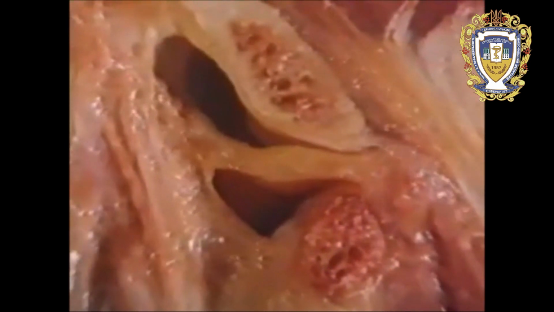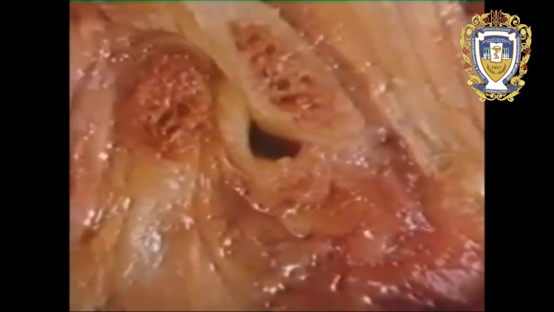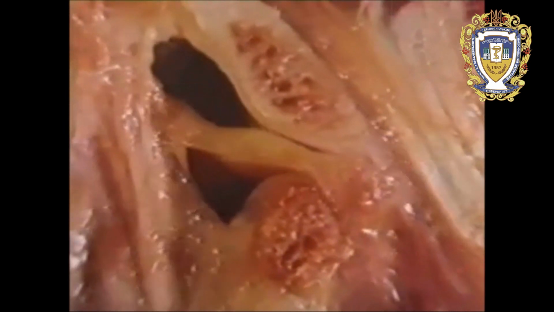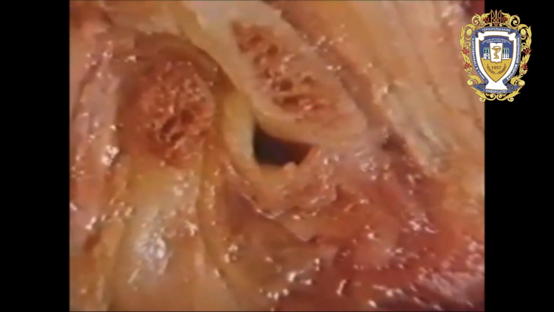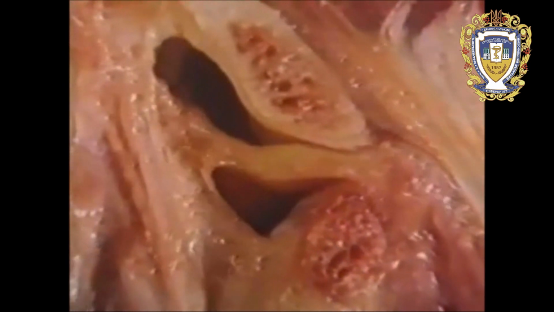The configuration of the joint compartments corresponds very well to what has been seen on arthrograms and to observations during surgery. Reciprocal clicking is a clinical sign of anterior disc displacement with reduction.